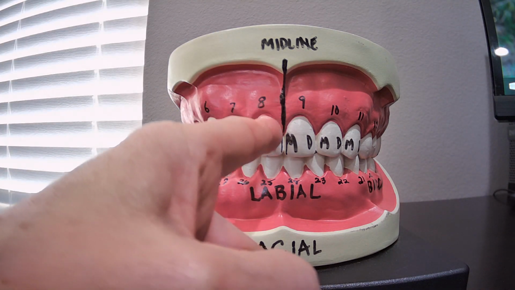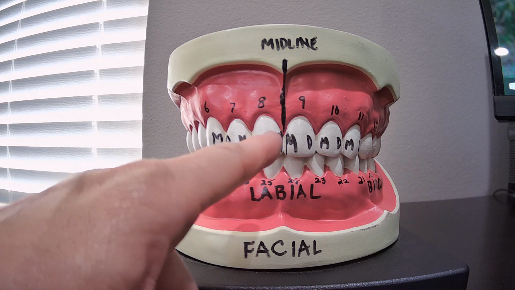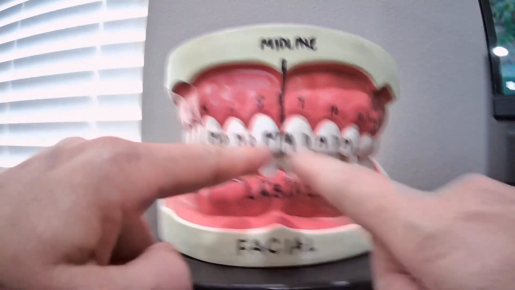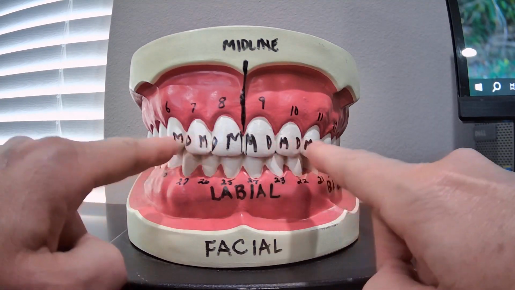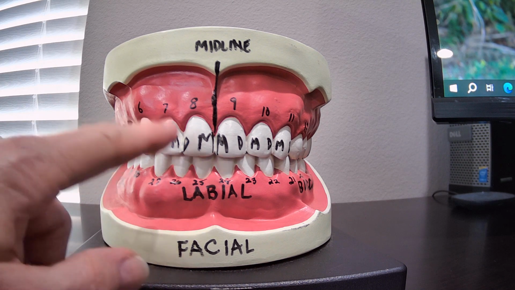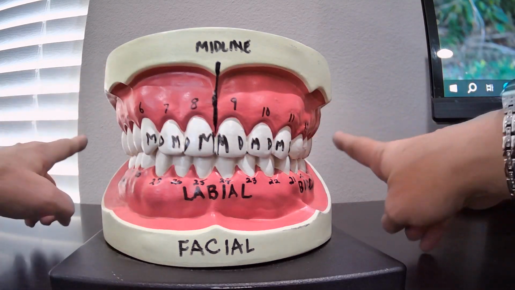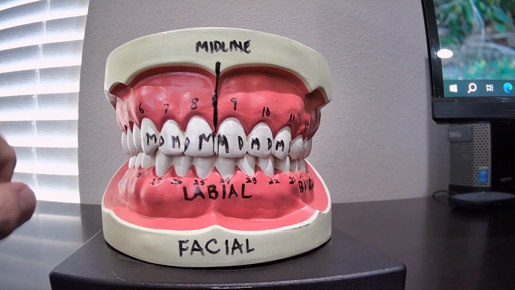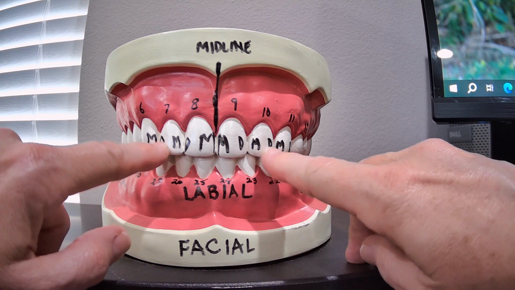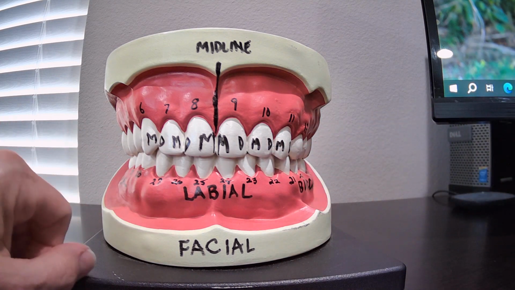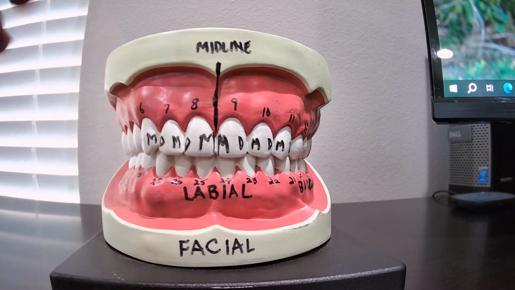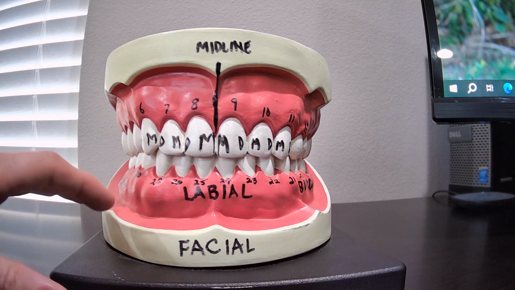We draw a line right down the middle of the tooth, and anything running closest to the midline, this part of the tooth, this part, this part, is referred to as mesial, or M. Anything going away towards the back of the mouth is referred to as D, or distal. That's this area here, here, and so on, moving back into the mouth.